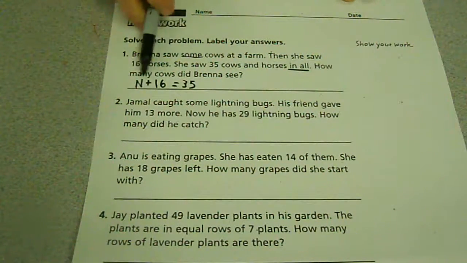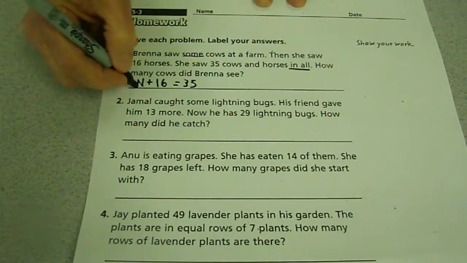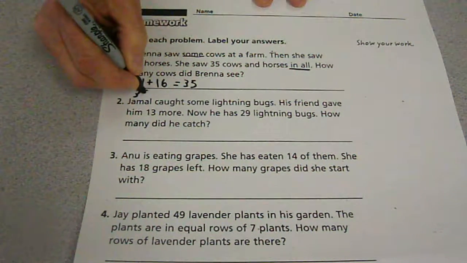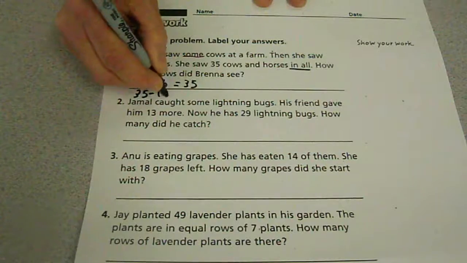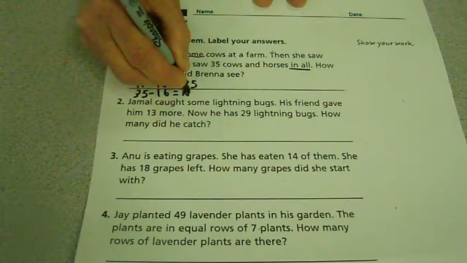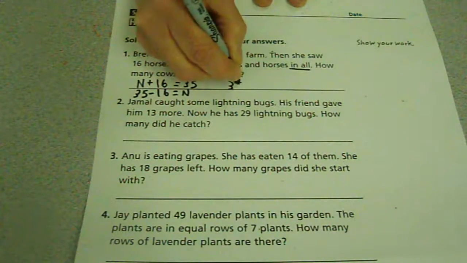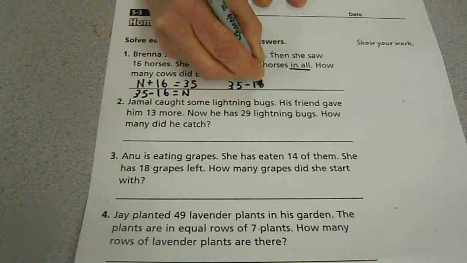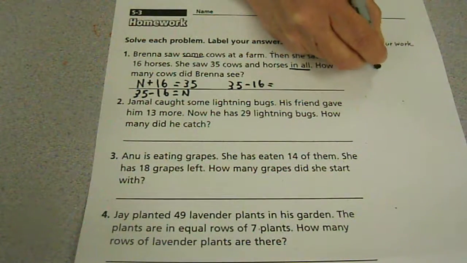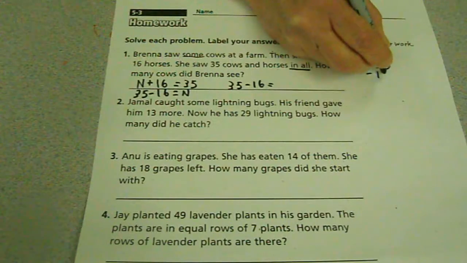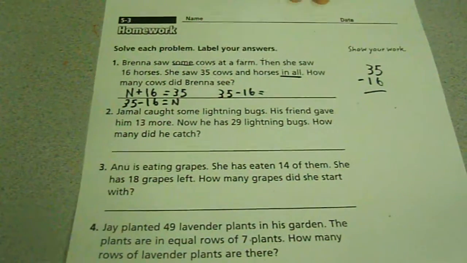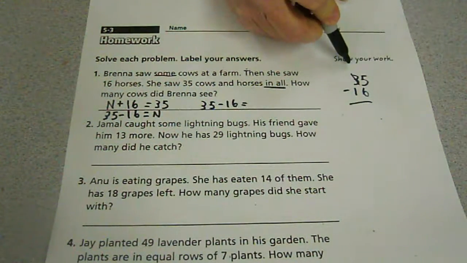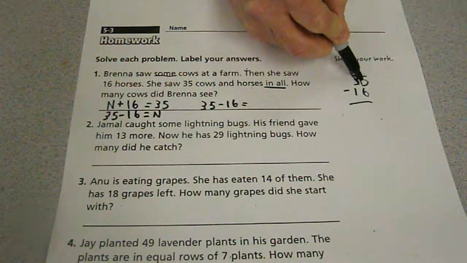I'm missing an addend, so I do the opposite operation. So 35 minus 16 equals N. I'm going to go over here, 35 minus 16. I need to regroup, cross out my 3, make it a 2. This becomes a 15.